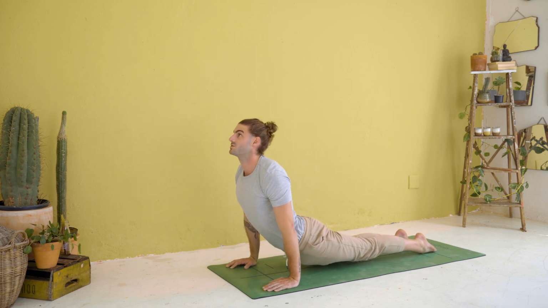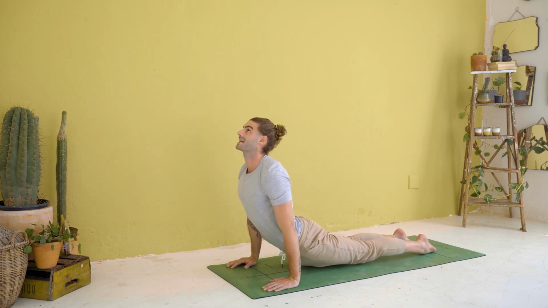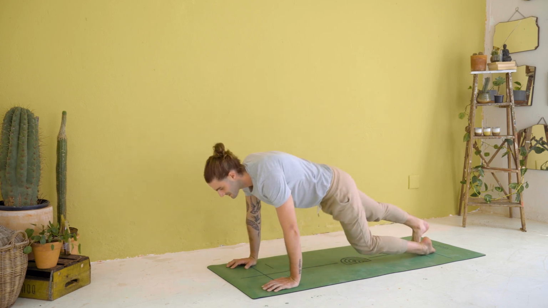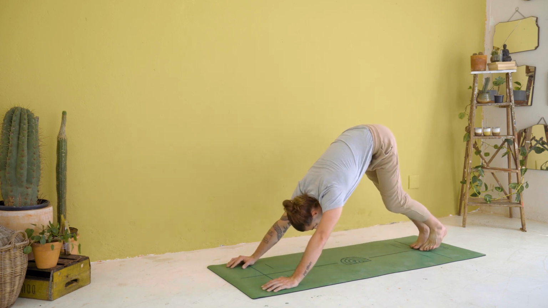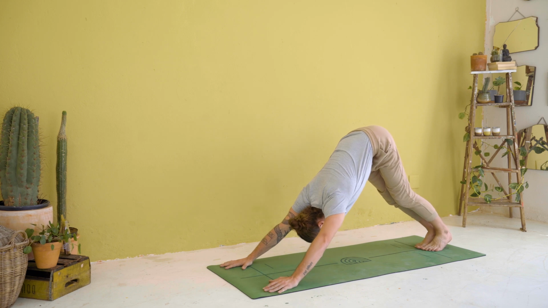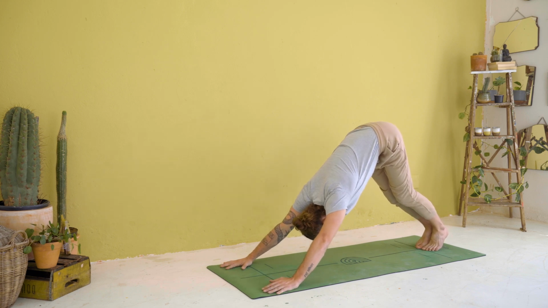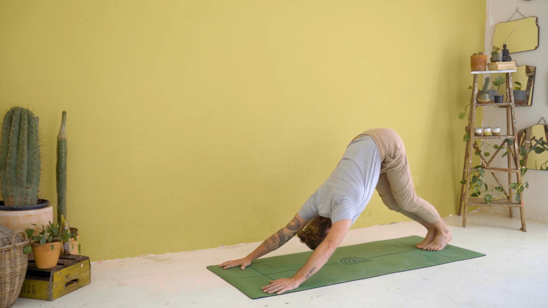Over the toes. Squeeze your thighs. Roll your shoulders back. Exhale, down dog. Hips up. Heels down. Well done. Inhale to full. Open mouth, exhale to release.